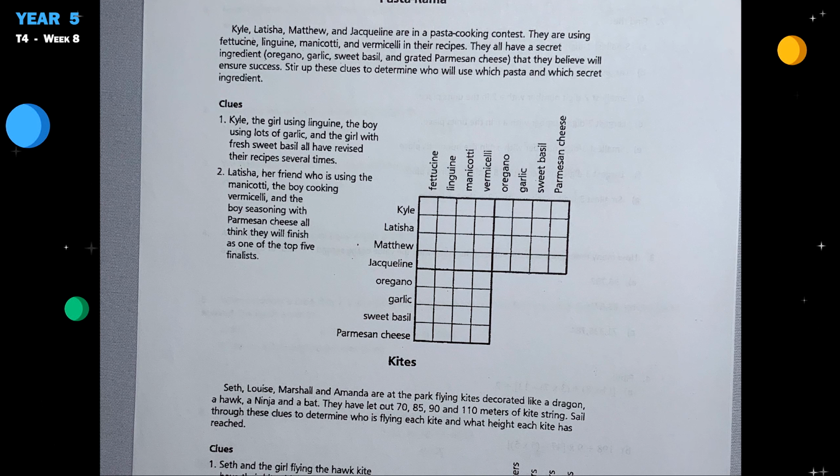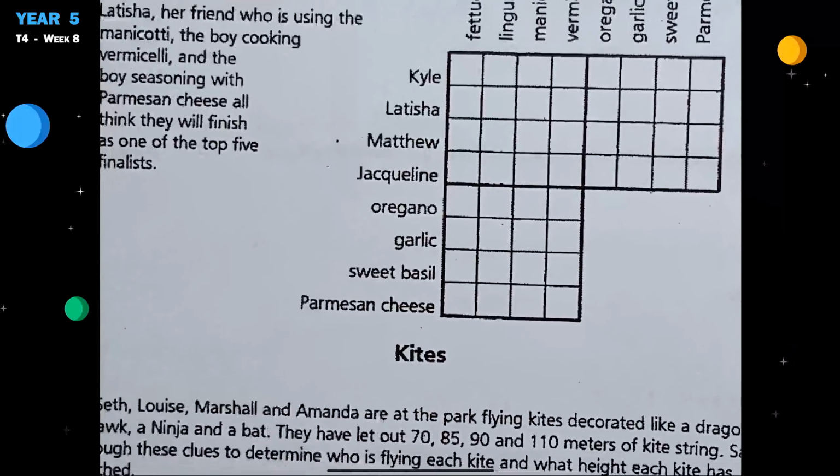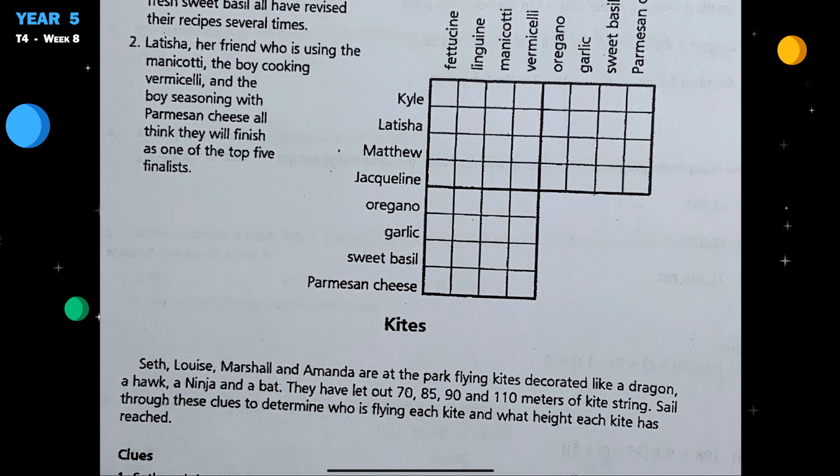So you've got Kylie, the girl using linguine, the boy, and the girl. Since it's talking about boys and girls and not giving us too many clues, we have to determine who's a boy and who's a girl. Jacqueline, I believe, is a girl. Matthew would be a boy. Letitia, I don't know.